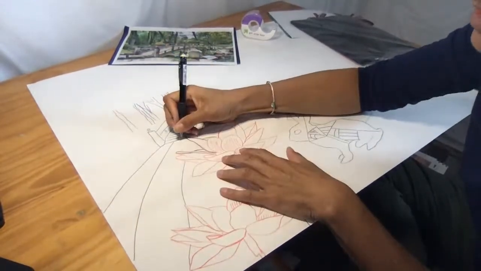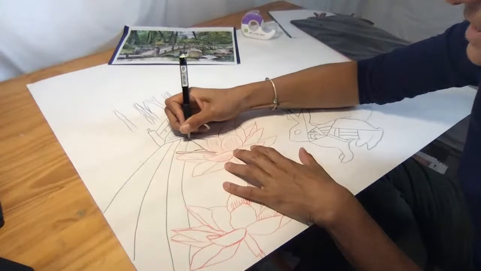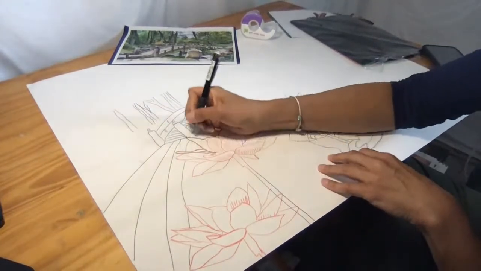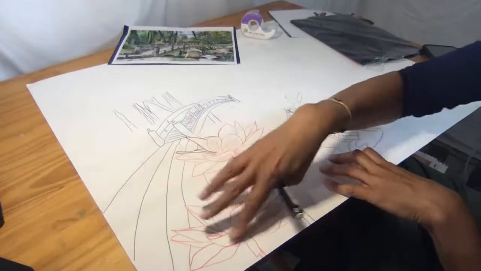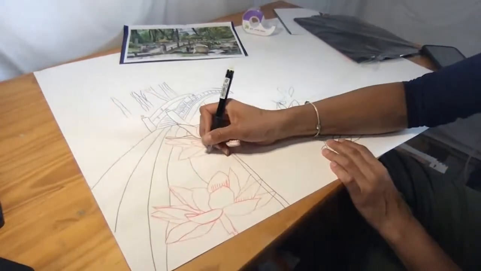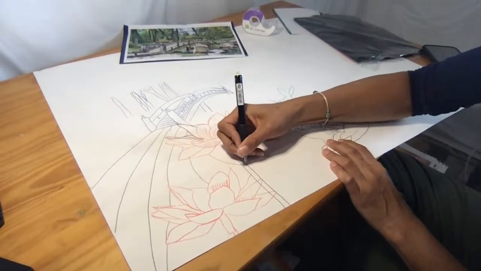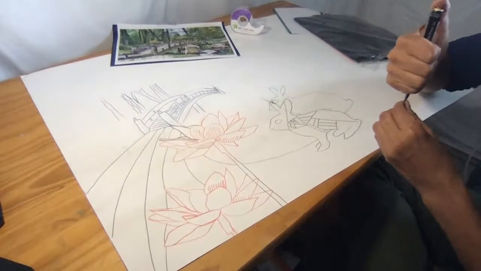Okay, let me go back here. So this bridge now kind of has a weird life of its own. It's like a floating magical bridge. Now I'm making it so these flowers are popping up above it, which is kind of cool. And I'm going to continue the line onto the bunny.